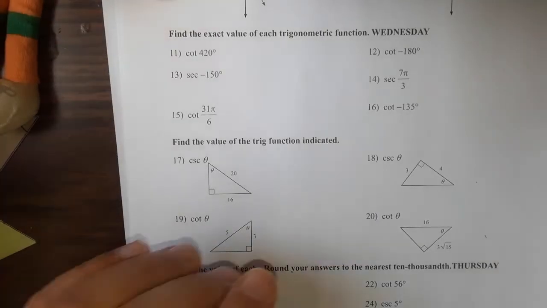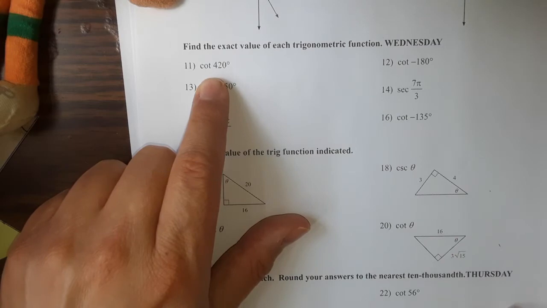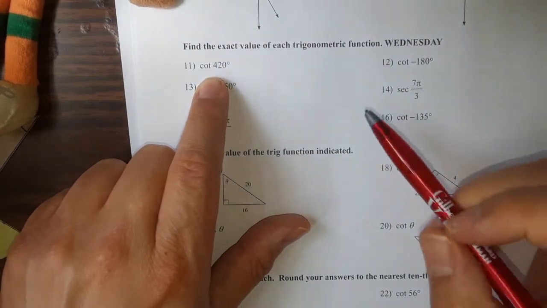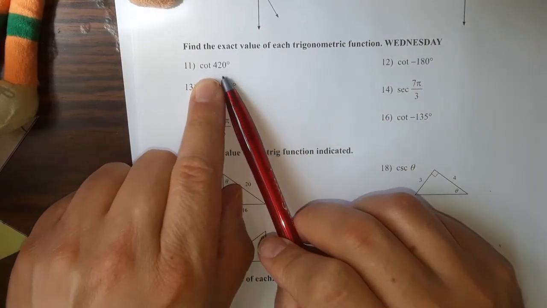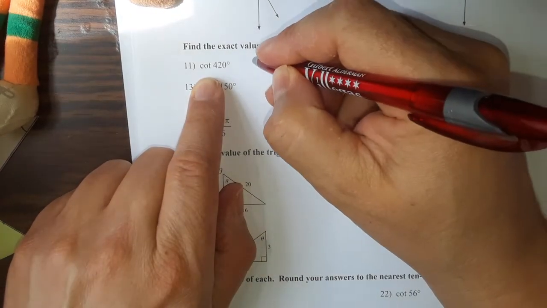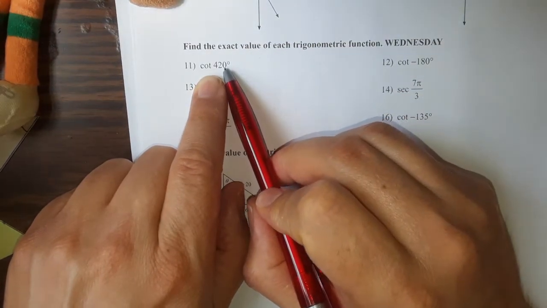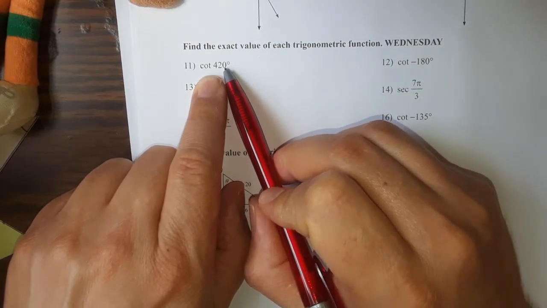I'm gonna explain now how to do these ones. It's exactly the same thing, but we don't have just a graph, we have to imagine it. This is for 420, and what we have to do is subtract full rounds until we get the simplest angle we can, right?